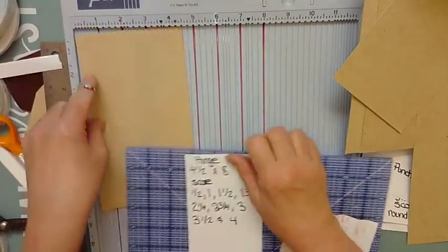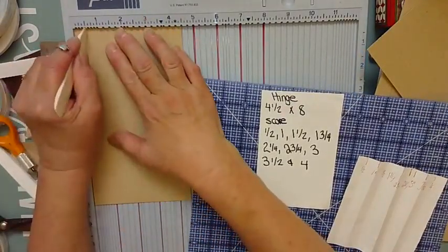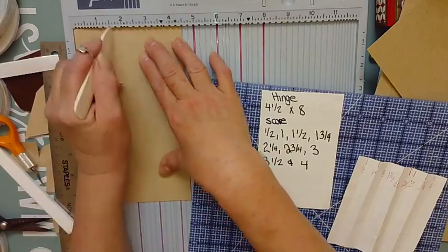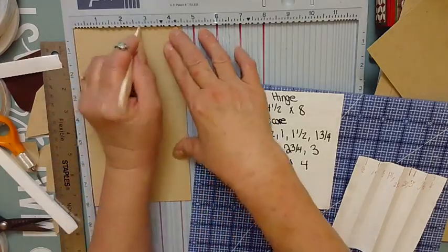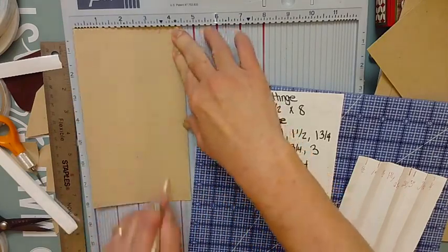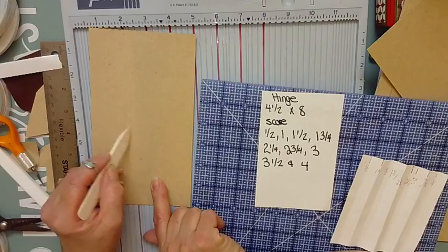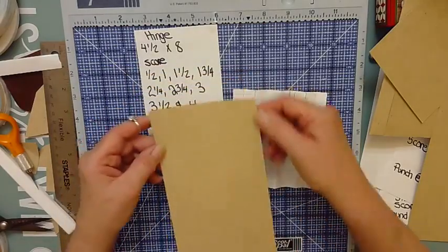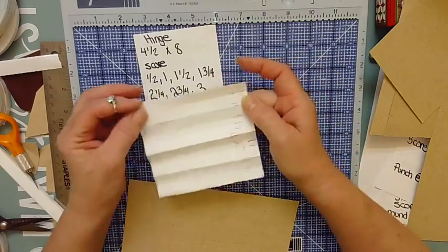We're going this way on your 4-inch side, 4.5 inch side, 1/2 inch, 1 inch, 1.5, 1 3/4, 2 1/4, 2 3/4, 3, 3.5, and 4. So this is allowing me, these little gaps here, that's allowing me space in between. Now, when we get all the folds done, we may need to trim a little bit off of each end. But now you're going to start to accordion fold it, okay?